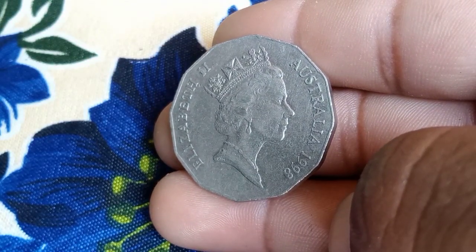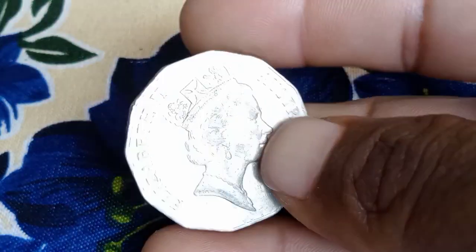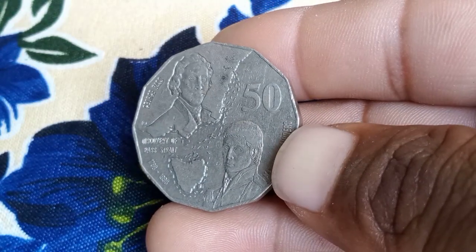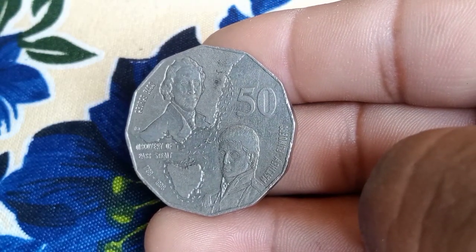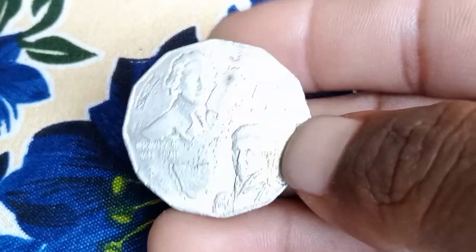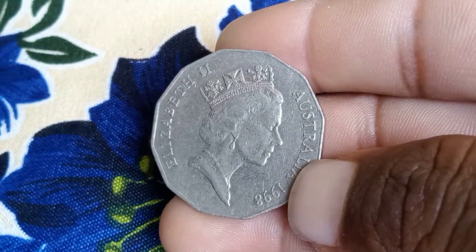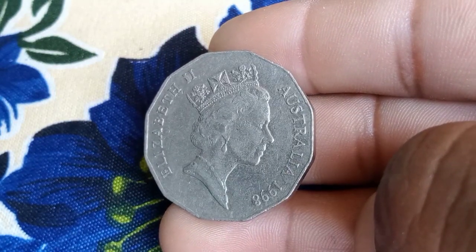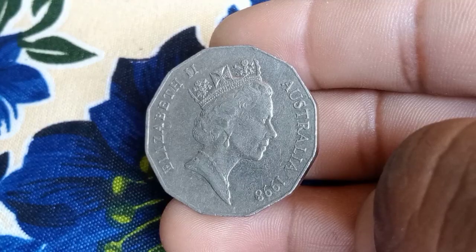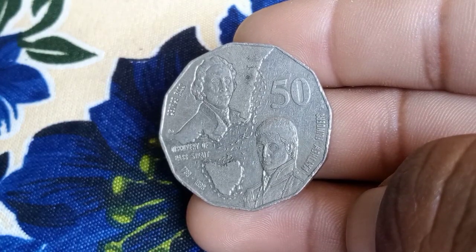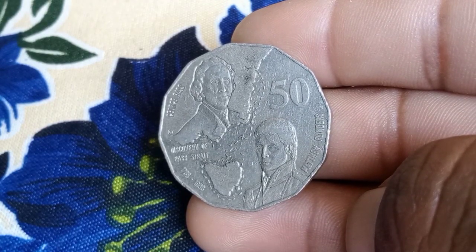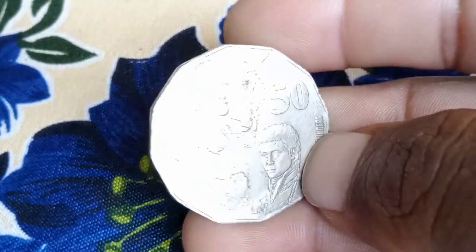When it comes to the condition, a coin like this in fine condition is highly appealing. Fine condition means the coin has been well preserved, with minimal signs of wear and a crisp design that still shines. The details of Bass and Flinders' ship, along with the surrounding nautical elements, remain clear and distinct, showcasing the craftsmanship of the Royal Australian Mint.